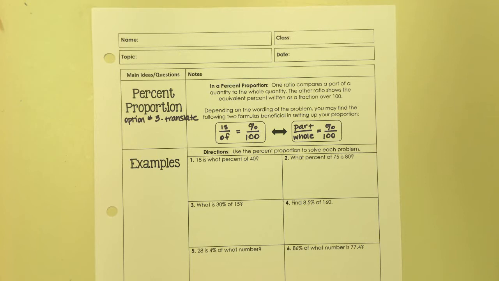Okay, today we are learning about percent proportions. There are many ways to find the answers to percent problems, but we are going to focus on the percent proportion today only, because we just finished with proportions and just took a quiz on that.